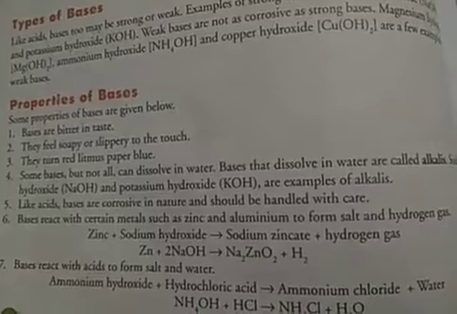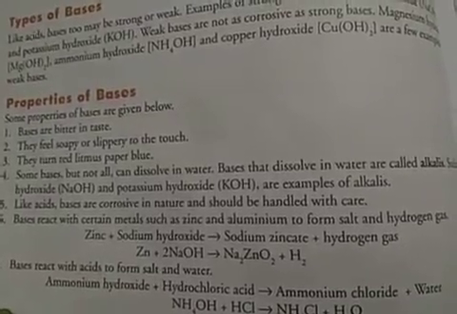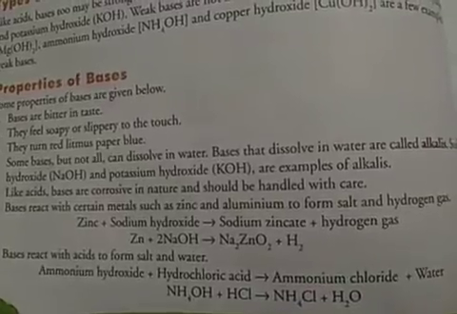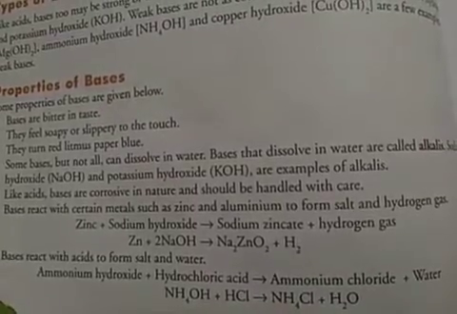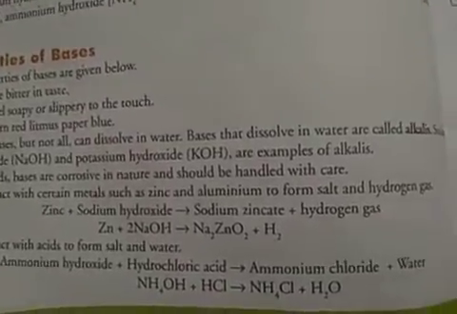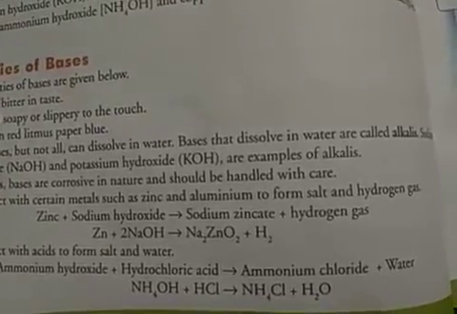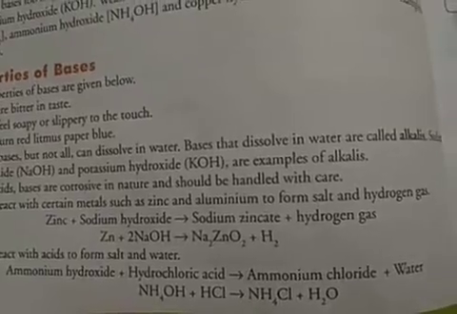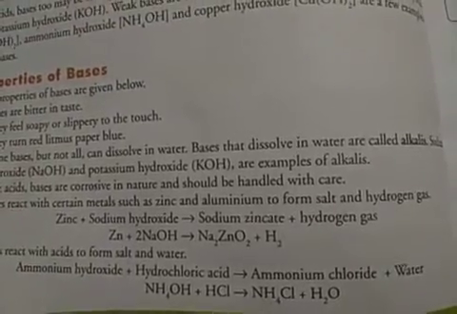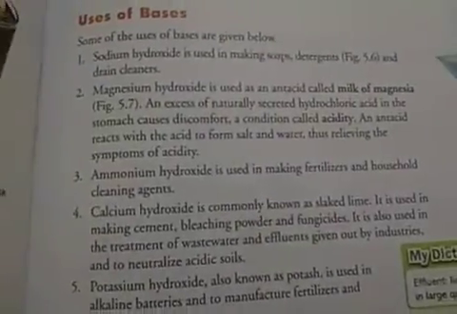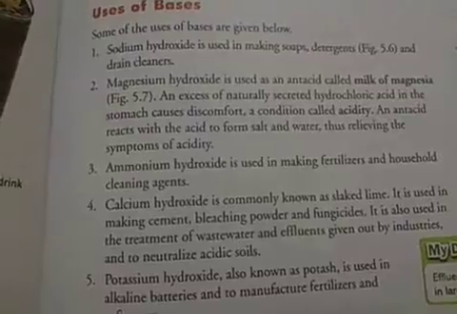As acids react with metals, bases also react with acids, and when a base reacts with an acid, it results in the formation of a salt, depending on the tendency of the acid and base. We will study salts in the upcoming lecture.